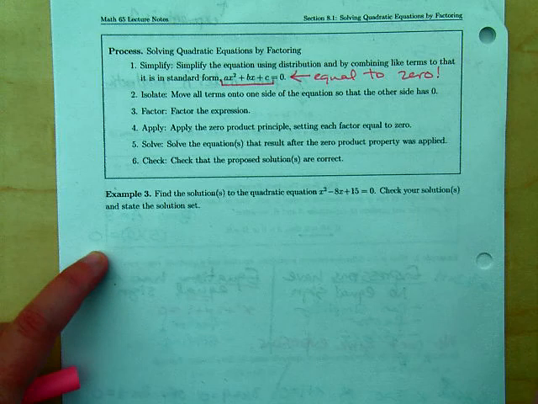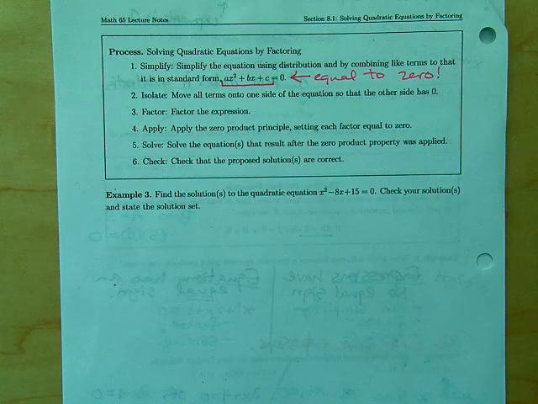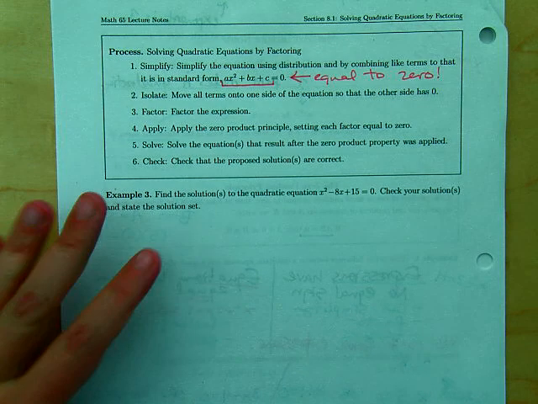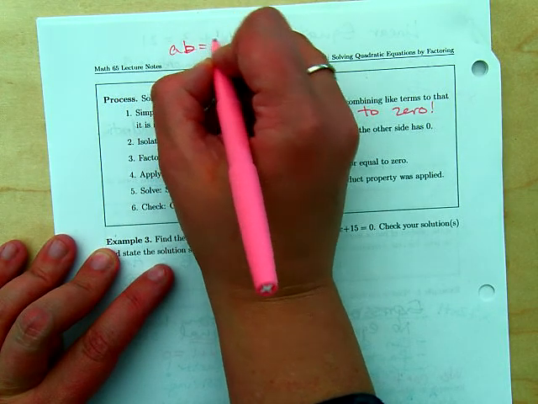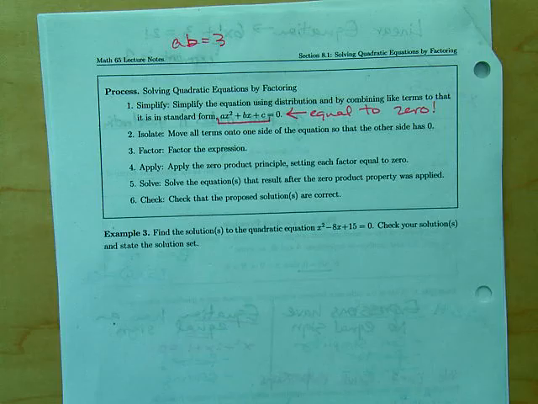Any thoughts about why it has to be equal to 0? Because the only way we could use the 0 property is if it's set equal to 0. For example, if I told you that a times b is equal to 3, do you absolutely, without a shadow of a doubt, know what one of those letters is equal to?